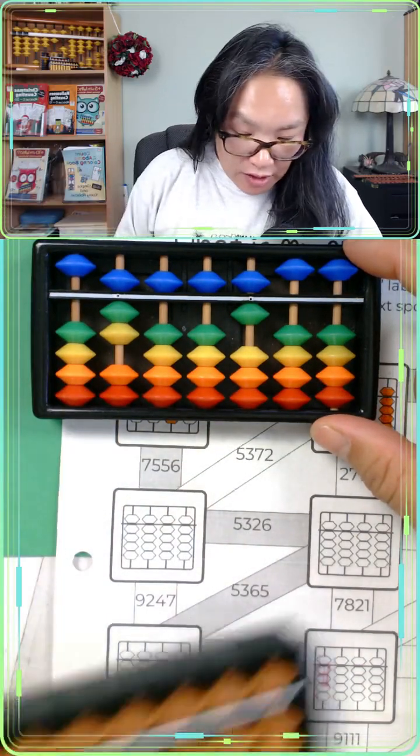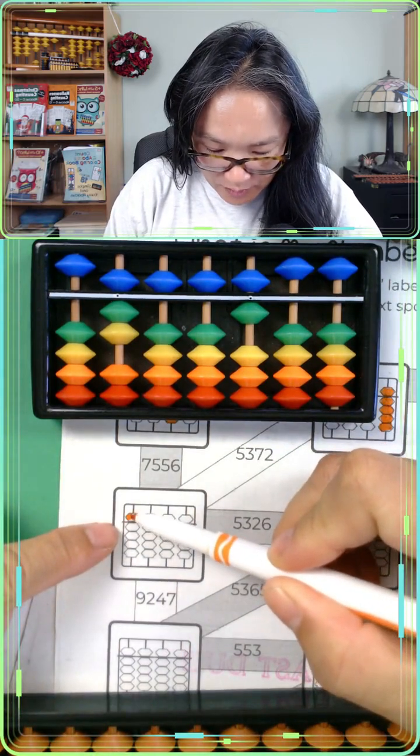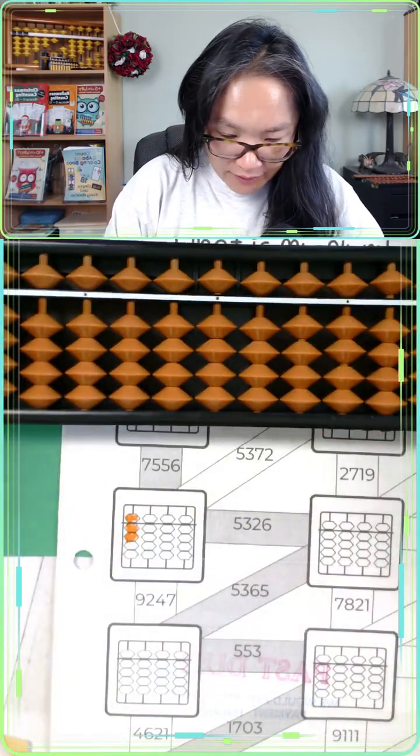So even if you're colorblind, it is not an excuse. Somebody came into my stream and said, I'm colorblind, I can't do abacus. I'm like, oh yeah? What do you think of them apples?